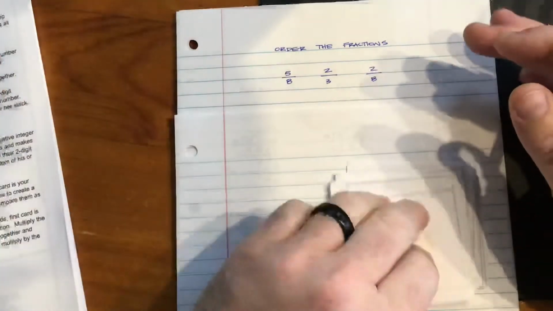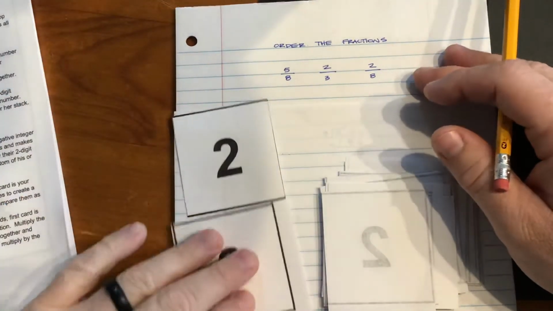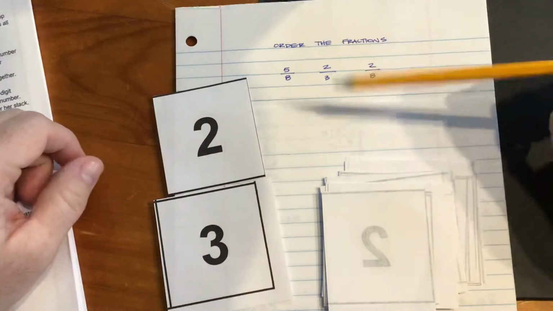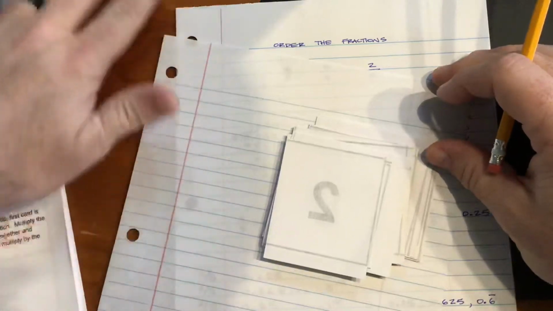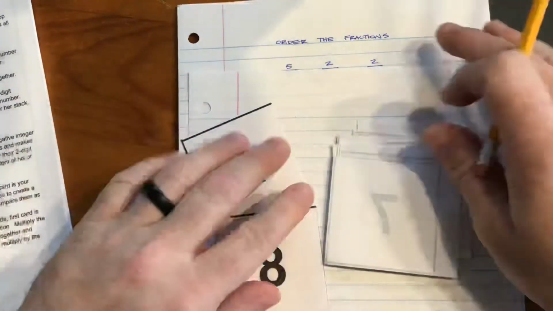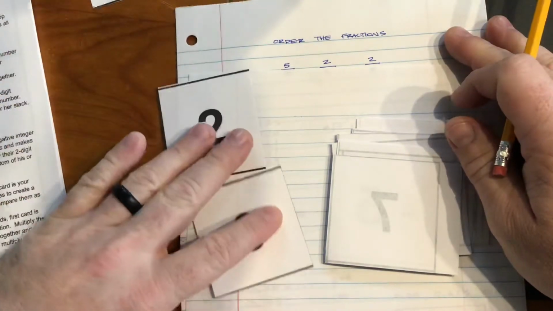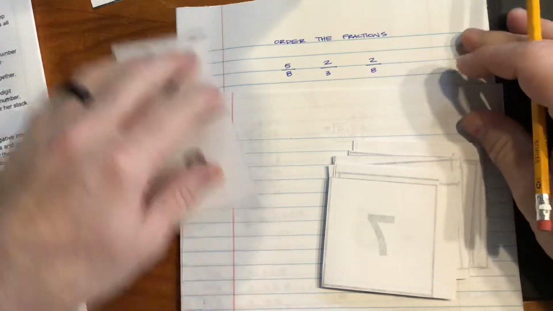I need another fraction, so I'm going to keep going. Here's a 2 and a 3, so there's 2/3, my second fraction. As you can see, I've worked these out ahead of time. And then I'll need one more fraction, and so there we go. I've got 2/8 as my third fraction, and here it is here. So I've got my 3 fractions for this first round.